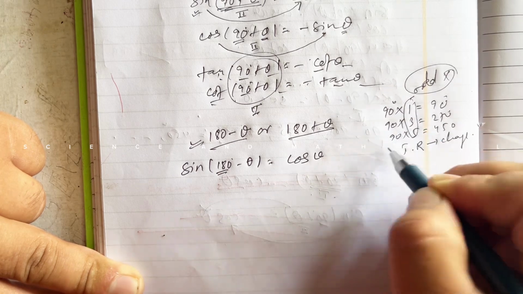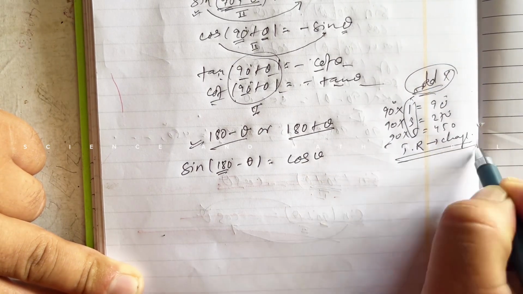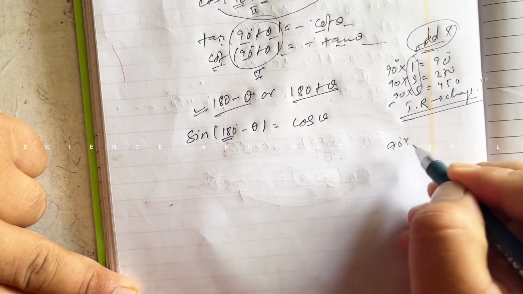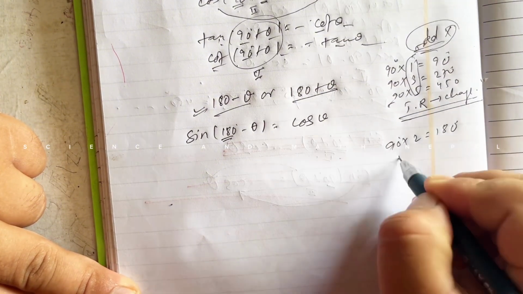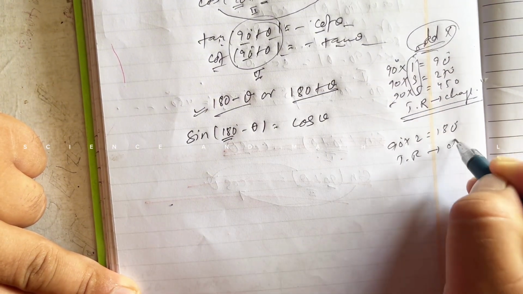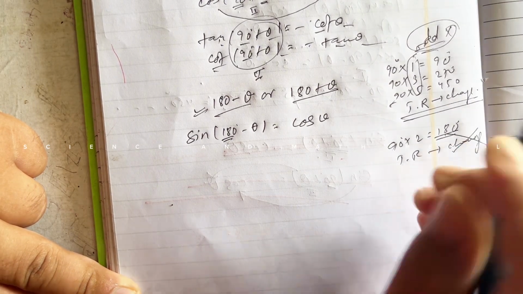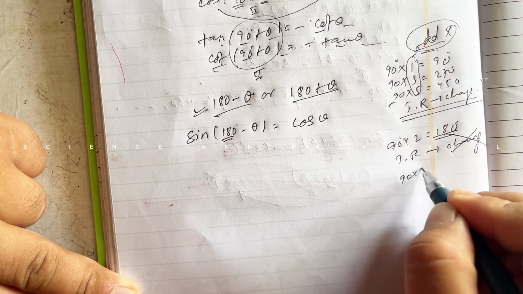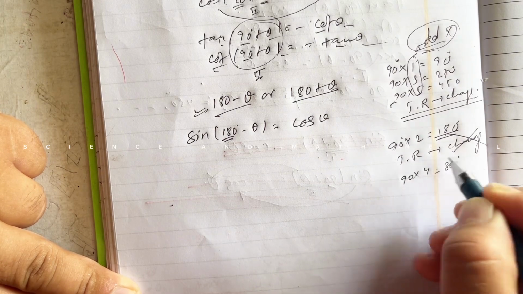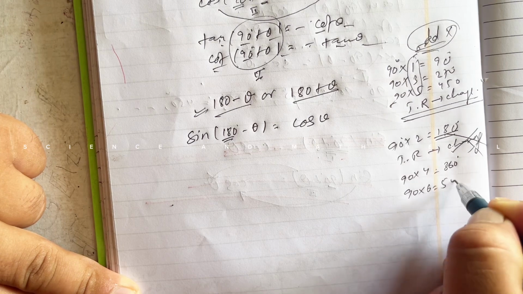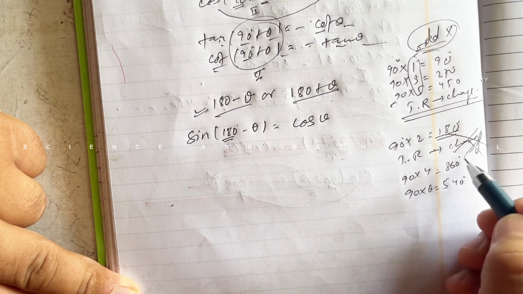In the odd multiples of 90 degree, trigonometric ratios change. But in the even multiples of 90 degree, trigonometric ratios do not change. In 180 degree, ratios do not change. In 360 degree, trigonometric ratios do not change. In 540 degree, trigonometric ratios do not change.